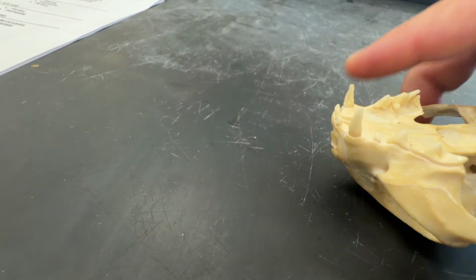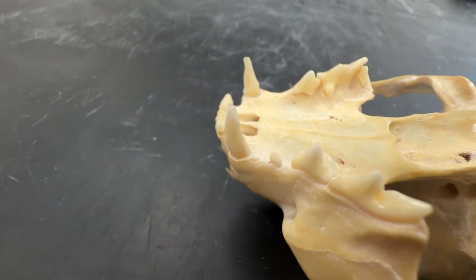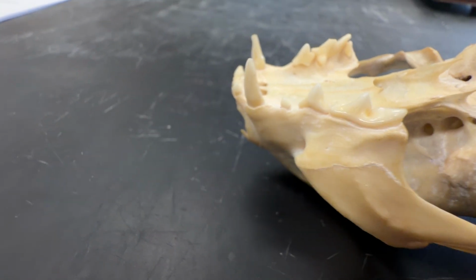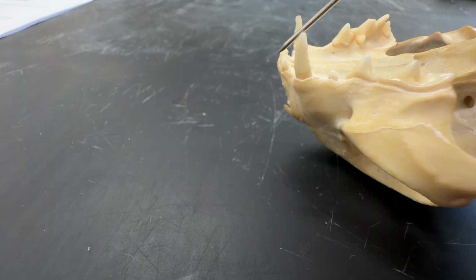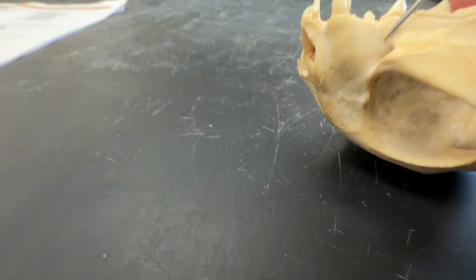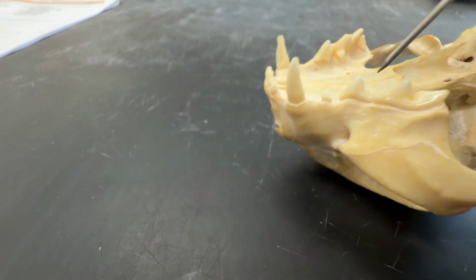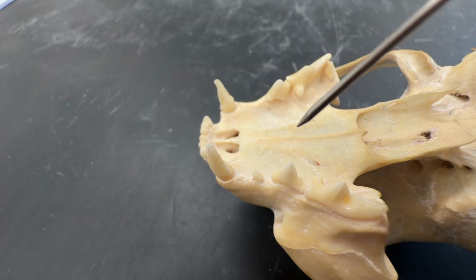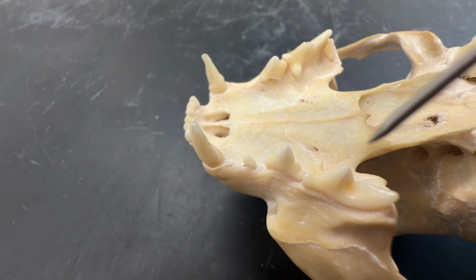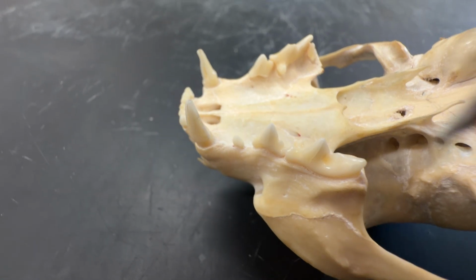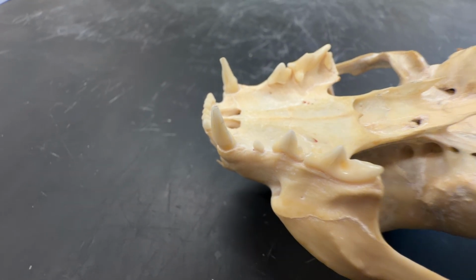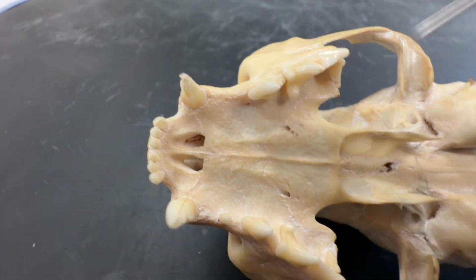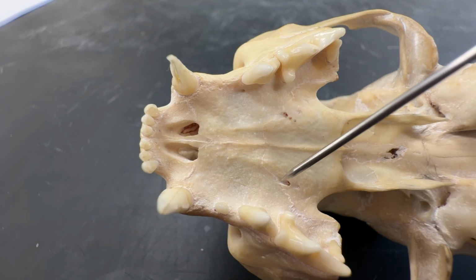As for the jaws, mammals have teeth on two bones of the upper jaw. The premaxilla is the front portion here, and then the maxilla is the back portion here. The infraorbital canals are these openings there.